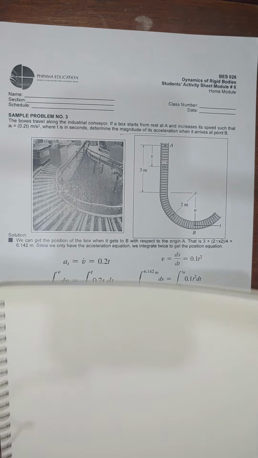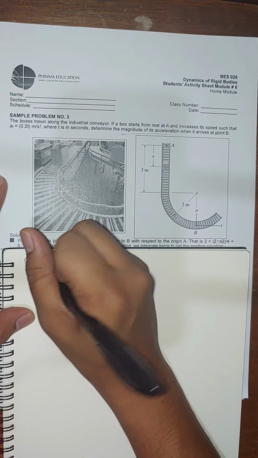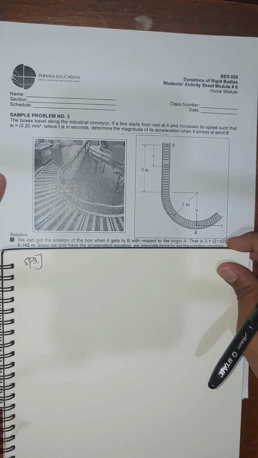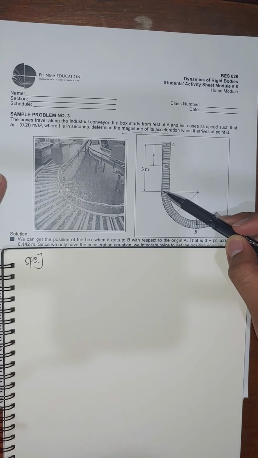So let's take note of the given for sample problem number 3. It starts from A, and from A the distance to the next point is 3 meters.